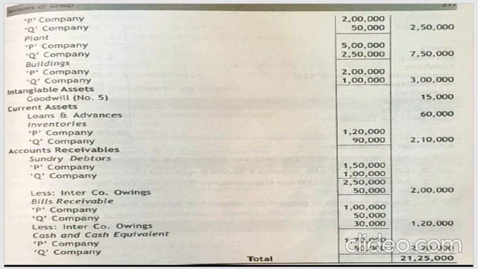So when it is sundry creditors, it is a debtor to. Under sundry debtors of P and Q, 1,50,000 and 1 lakh, which will give you 2,50,000, we will minus intercompany owings from the additional information. When P becomes the sundry debtor, Q becomes the sundry creditor in the intercompany owings. So when there is additional information for sundry creditors, we will also deduct it from sundry debtors and bills receivable and bills payable, because when parties borrow between each other, both become debtors and creditors to each other. So for P company, the total 2,50,000 minus 50,000 intercompany owings will give you 2 lakh. Then for bills receivable, P company 1 lakh, Q company 50,000, minus intercompany owings of 30,000, will give you 1,20,000.